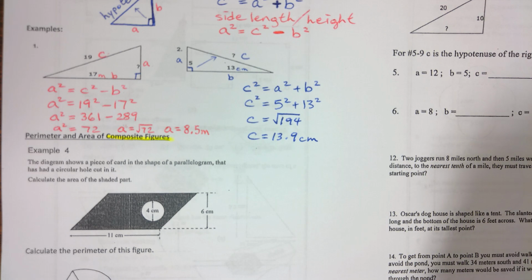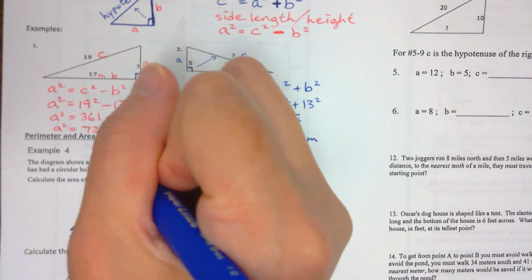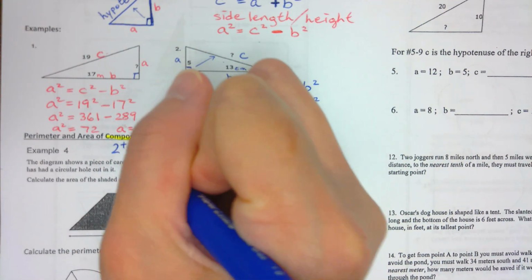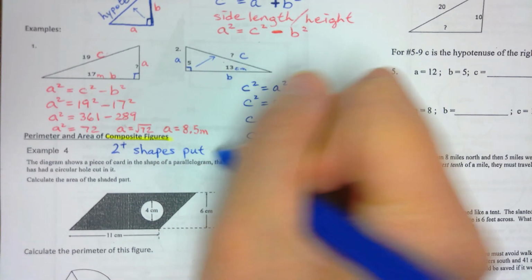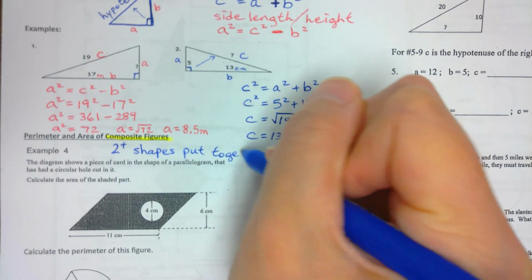All right, so Frank, Hiroki, let's pay attention. Anyone else? What does the word composite mean? Yeah? Like there's more than one shape in the thing. Exactly. That's exactly what it is. So 2 or more shapes put together. Right? That's what a composite figure is.